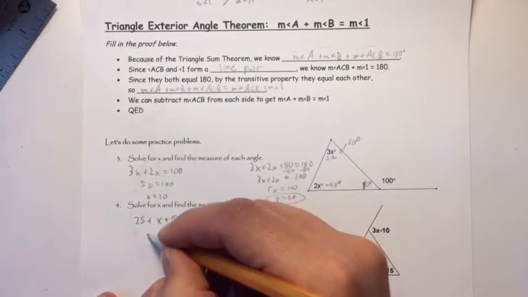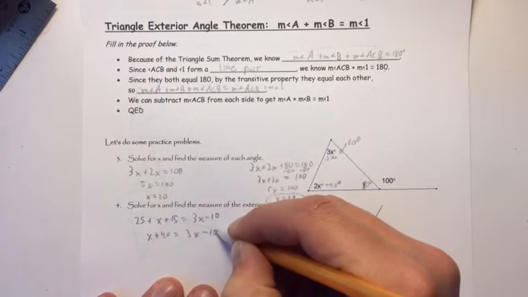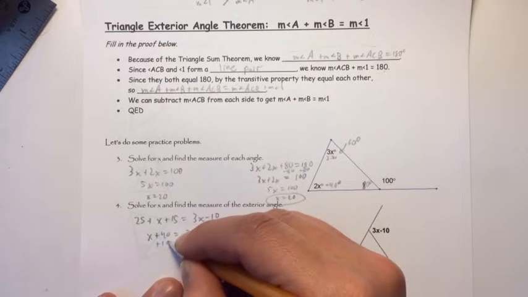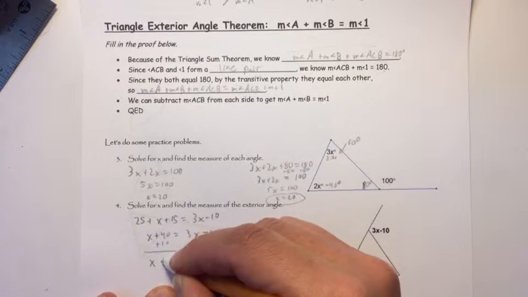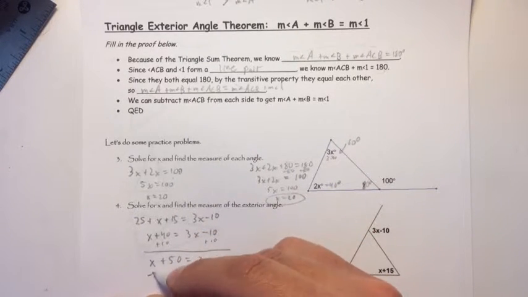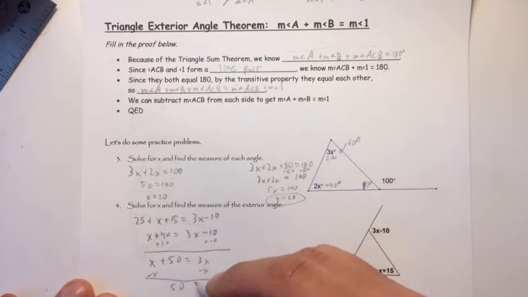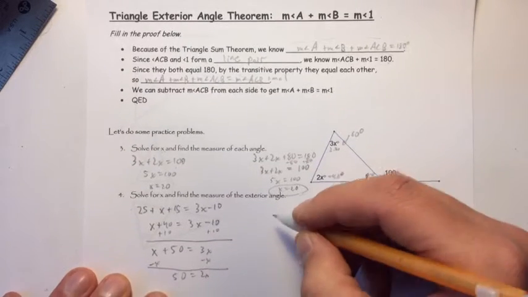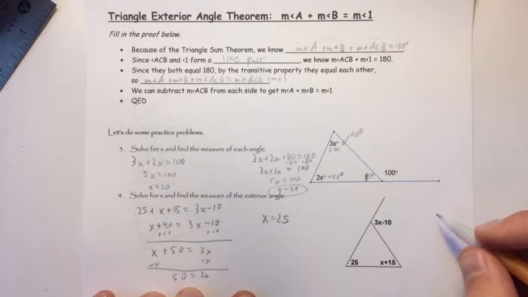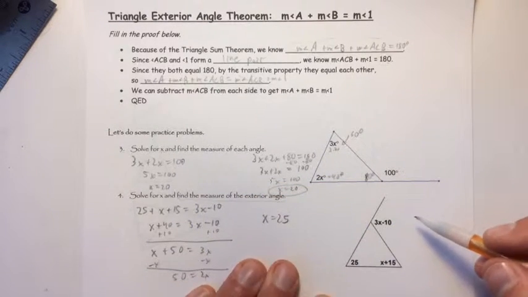From here, it's just algebra. I can combine my like terms here. x plus 40 is equal to 3x minus 10. Add 10 to both sides. x plus 50 is equal to 3x. Subtract x from both sides. 50 is equal to 2x, so that's going to mean x is equal to 25. And it says find the measure of the exterior angle. Always got to make sure I go back and read the question.